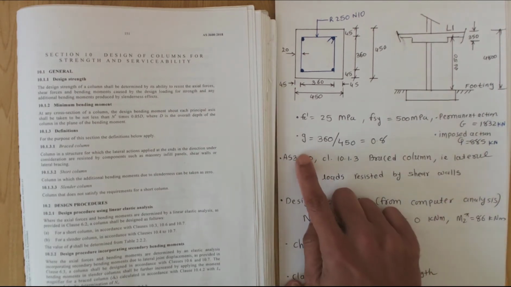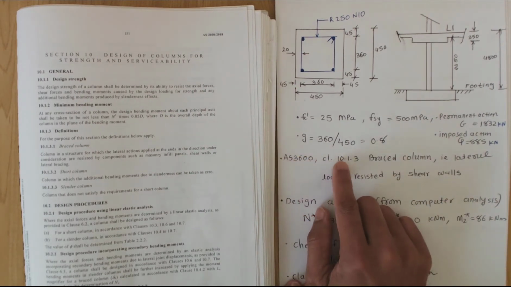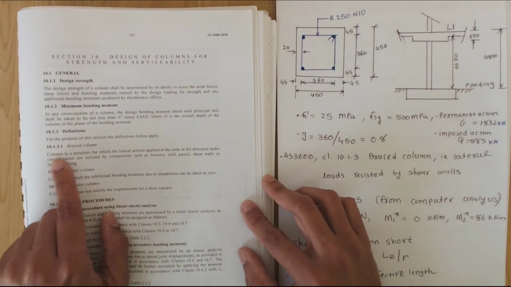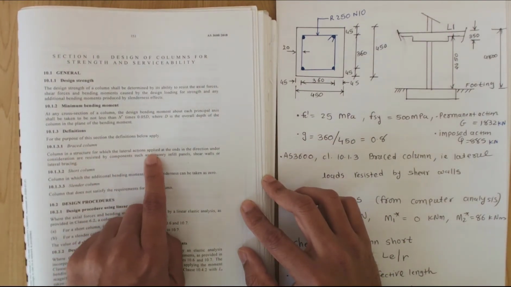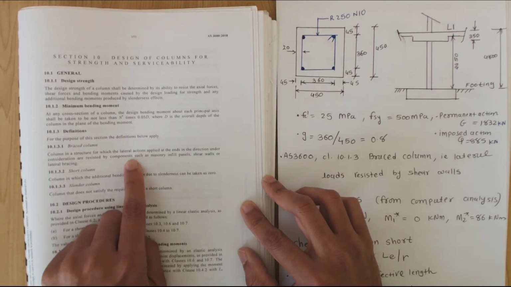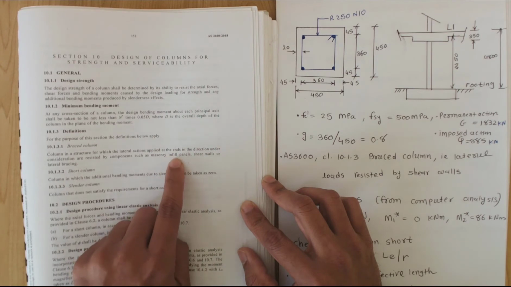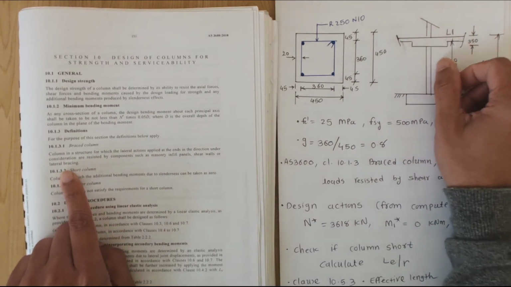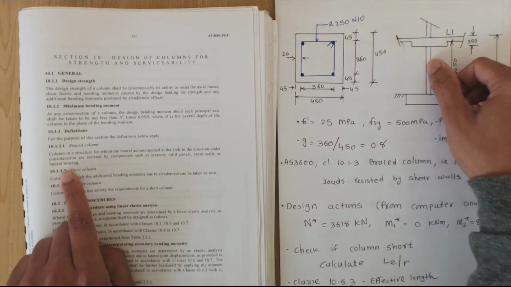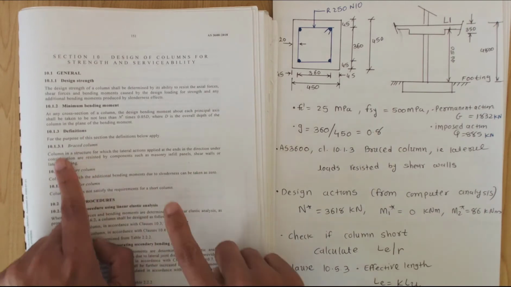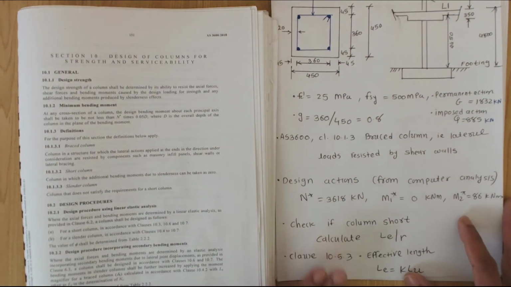Before that, I would like to read clause 10.1.3 about braced columns. A column in a structure for which the lateral actions applied at the ends in the direction under consideration are resisted by components such as masonry infill walls and shear walls. So we are designing these columns as braced columns, according to clause 10.1.3.1.